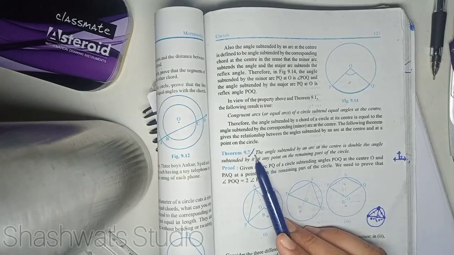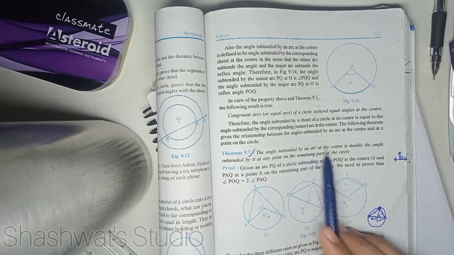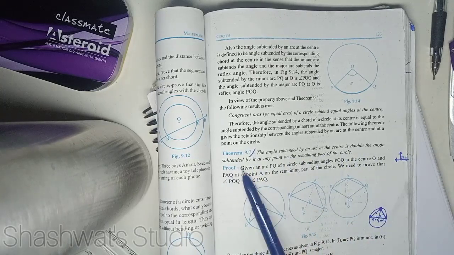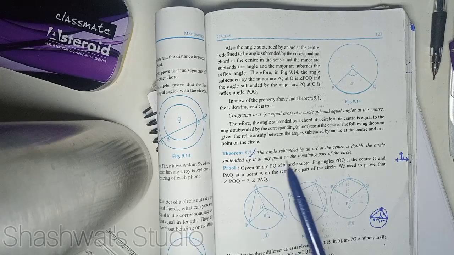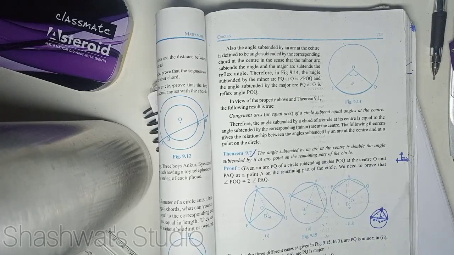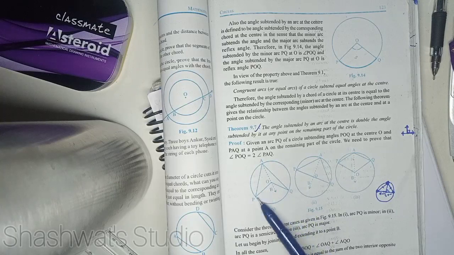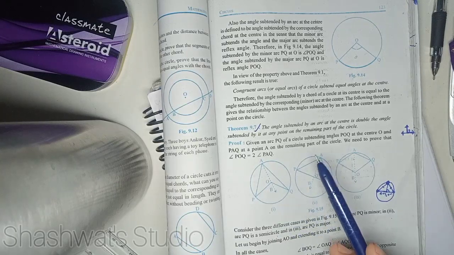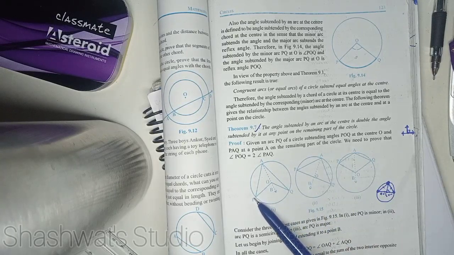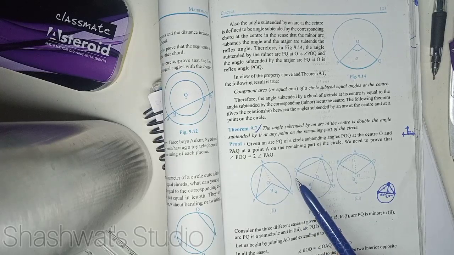So friends, the next theorem is: the angle subtended by an arc at the center is double the angle subtended by it at any point on the remaining part of the circle. So basically this theorem says that whatever angle is subtended by an arc, for example in this diagram, the angle subtended by the arc PQ, that is POQ, will be double that subtended by the same arc on any other part of the circle.